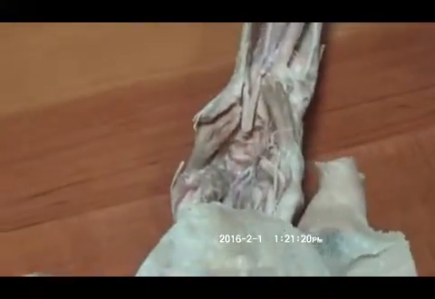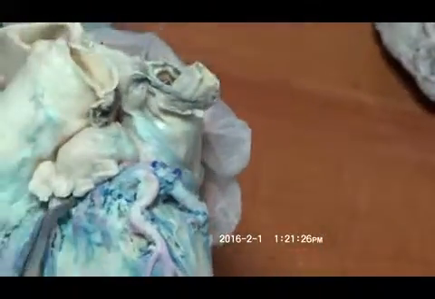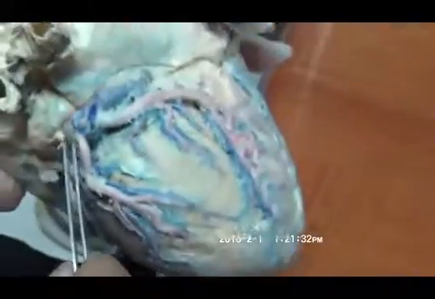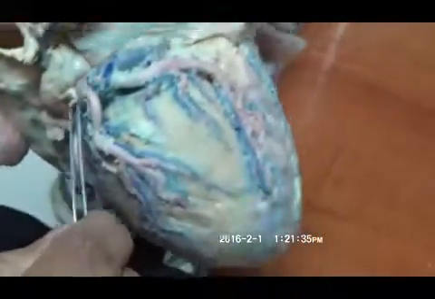Okay, I think you can see it here. This is the left origin inside. This is the anterior descending. This you can say is the circumflex artery, which is giving the marginal as well as the diagonal branches, as a continuation. This is the circumflex artery.